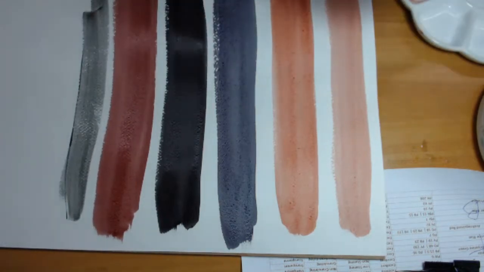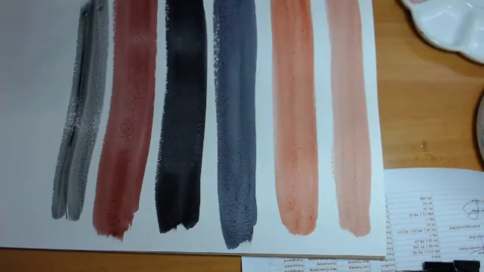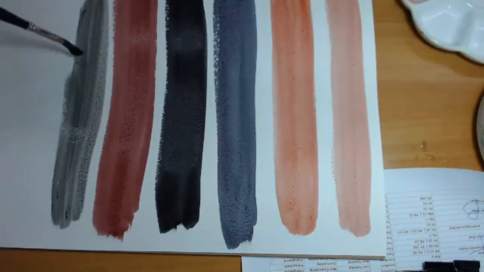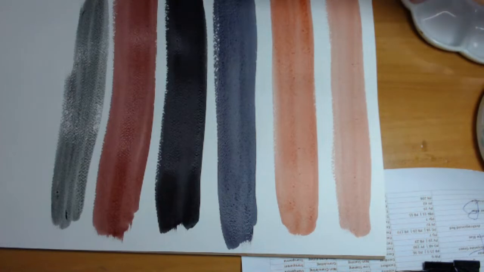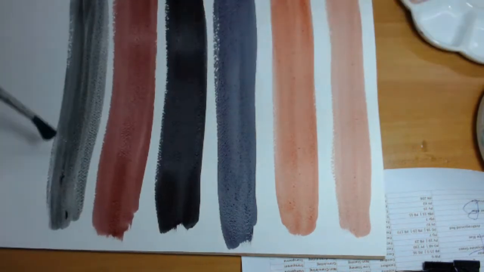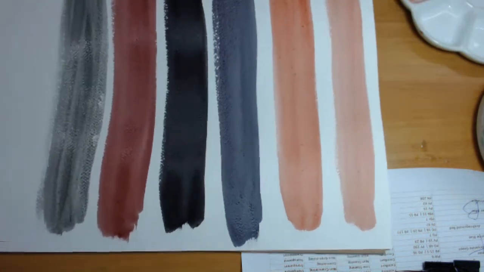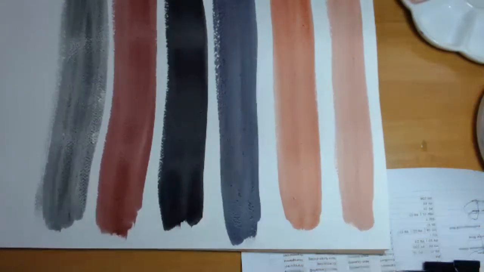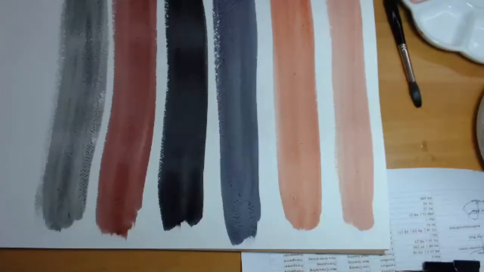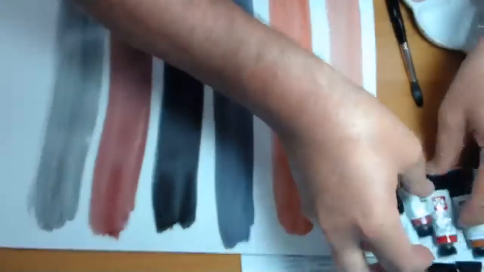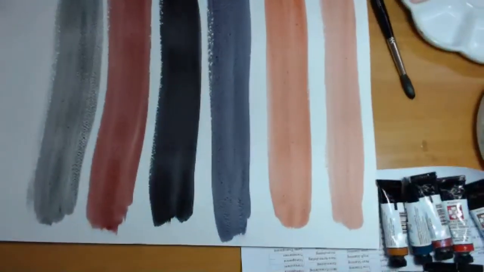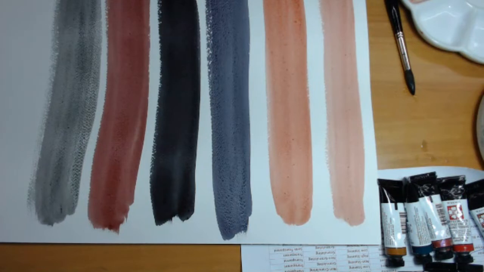And this is black tourmaline. Black tourmaline is a Primatech. Back to a different brush.